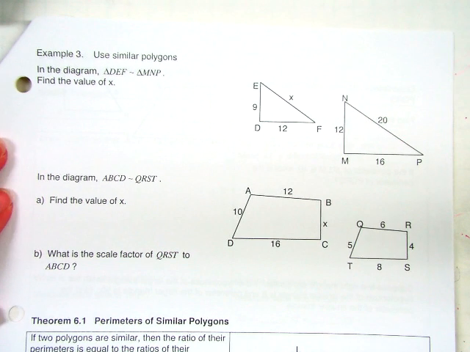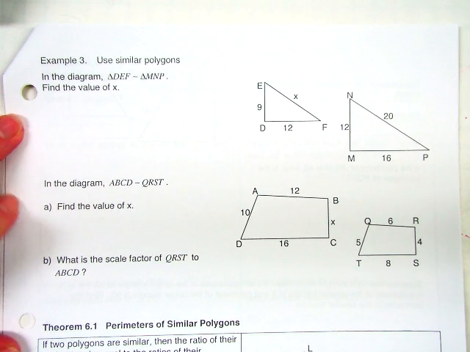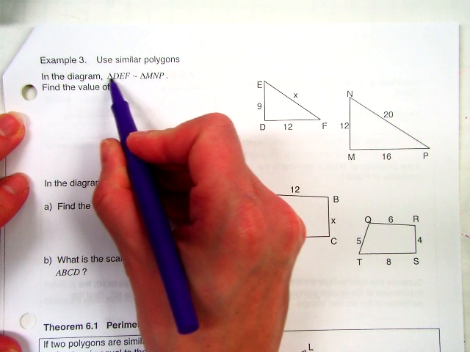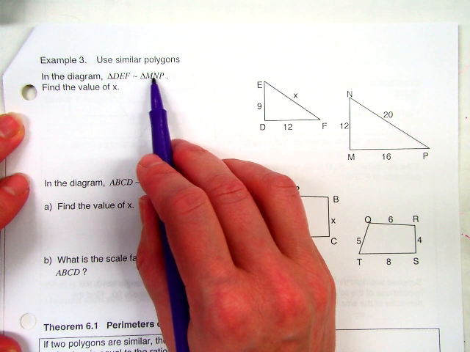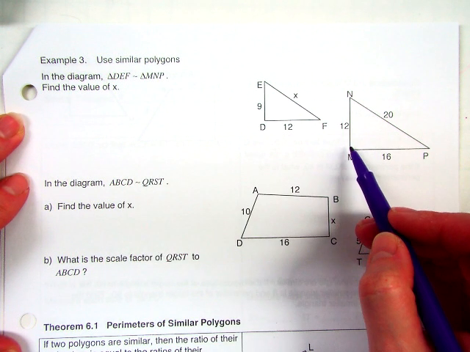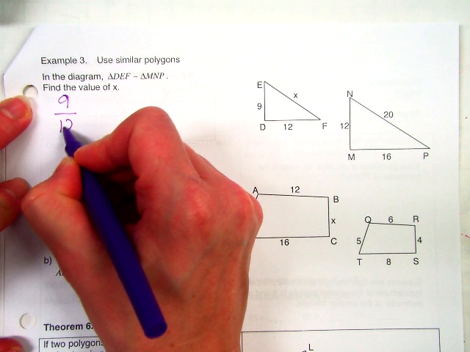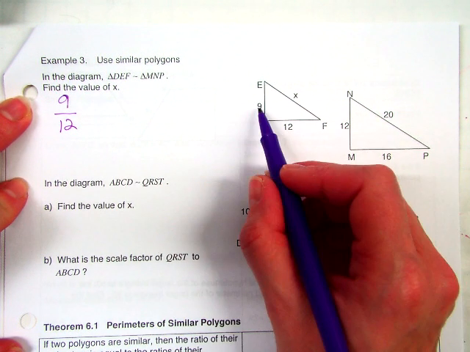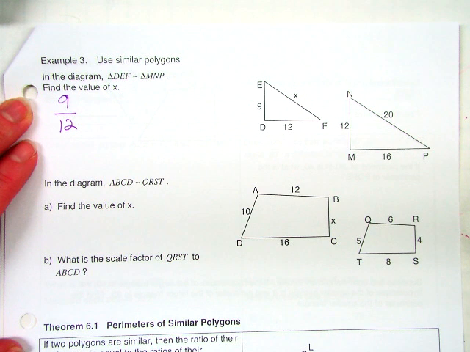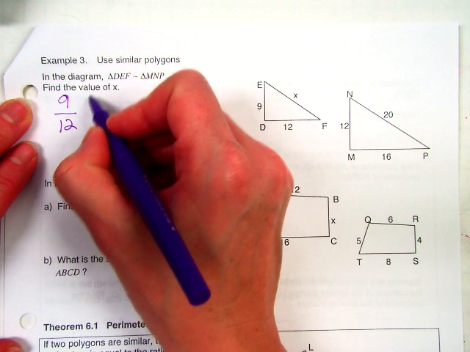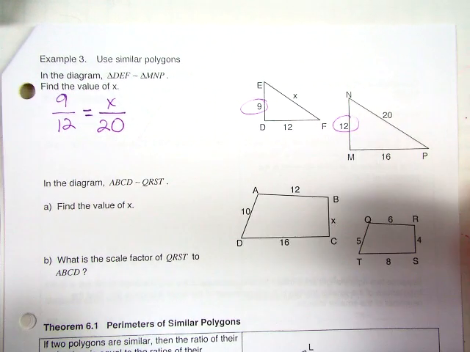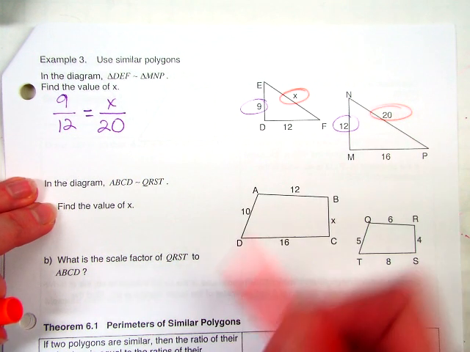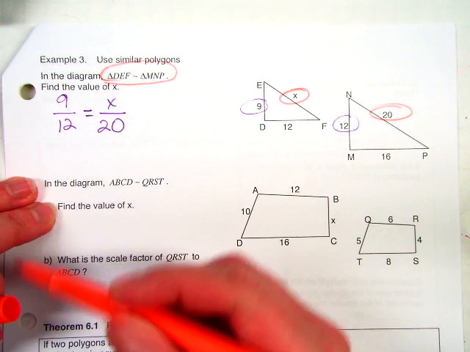What I would like you to do for example 3 is please tell me what sides correspond to each other. So like DE has to be proportional to MN. I'm going to use that 9 over 12, which is essentially, if I know that these two are similar, 9 over 12, that's going to be the same as the reduced fraction, which is the scale factor. And now I'm going to set it equal to x over 20, because this side over this side should be the same as this side over this side, since the two triangles are similar.